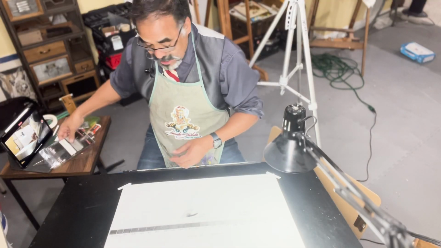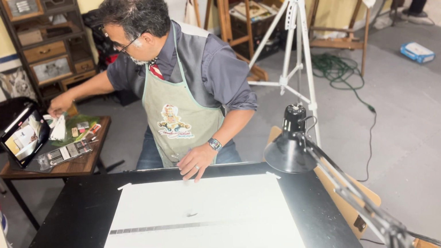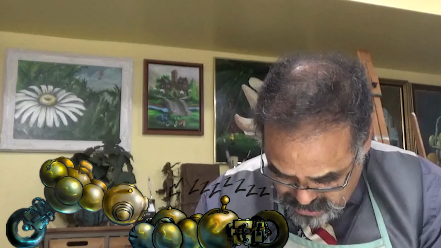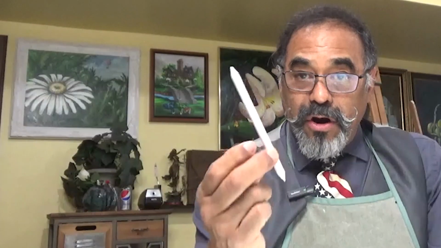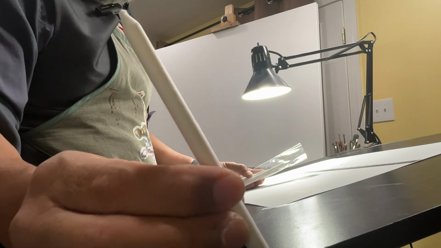Okay, now let's say we want to blend. Oh, that's the other term. We don't use smudge. It's blend. These are your blending stumps. Blending stump, okay? We don't call it a smear stick. We don't call it a smudge stick. Let me explain. That's a smudge. We're not doing that. We are blending.